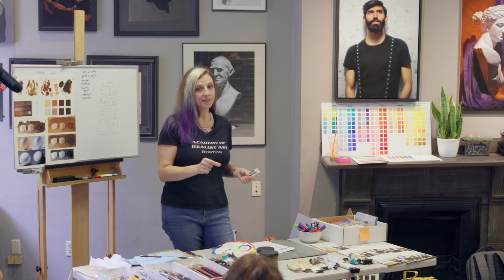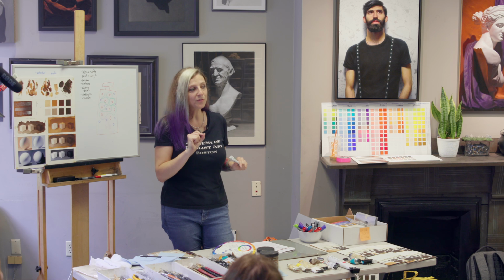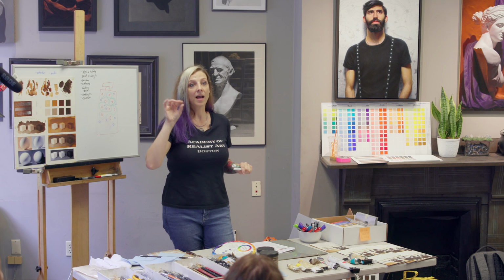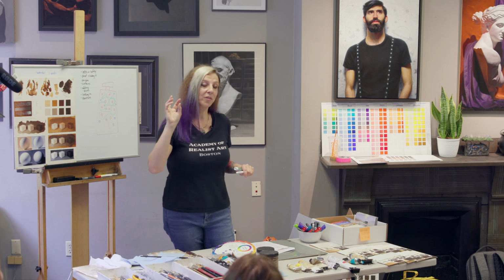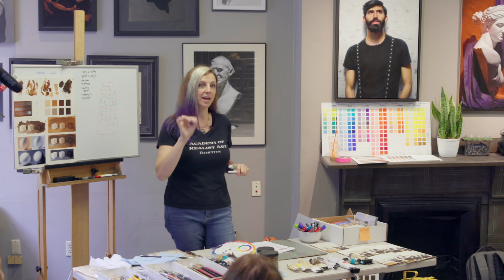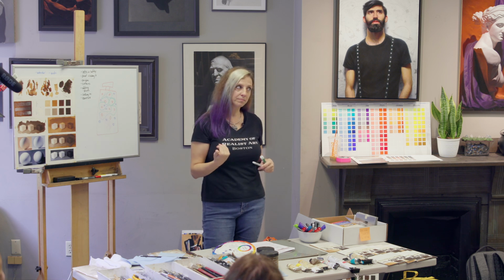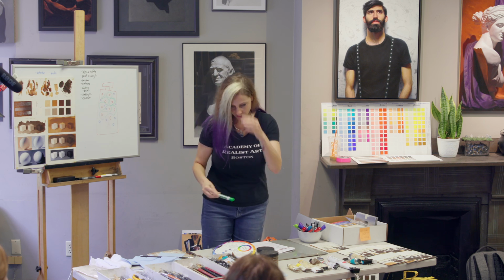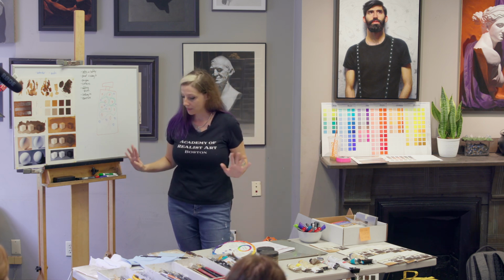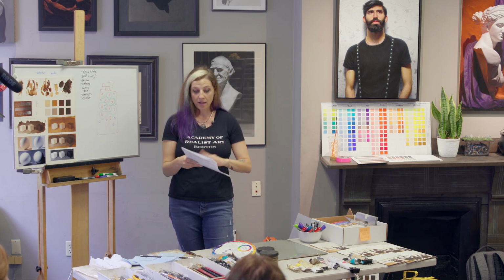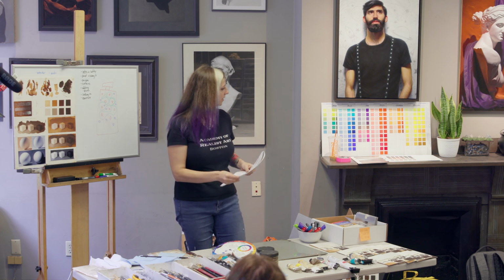Because, let's say we'll do cooking, adding a tablespoon of cad red to a mixture of student grade paint is going to be a lot weaker and a lot less red than if you add a teaspoon of a Michael Harding or a Rublev cad red, where it's going to annihilate the mixture. So it's more of you recalibrating. Make sense? Okay, any questions about that? So student grade is fine, but just know what you're getting. Okay, and then I think I covered everything else on here.